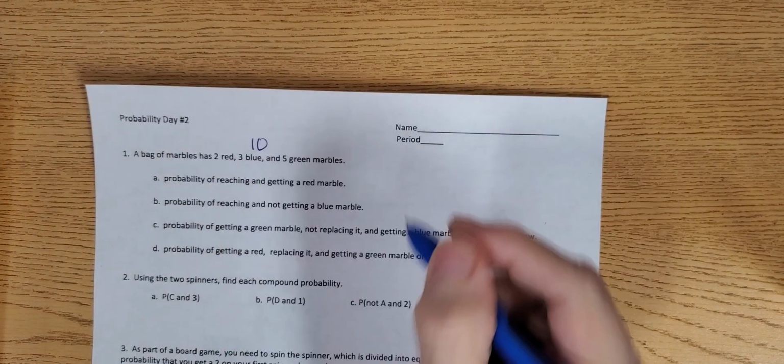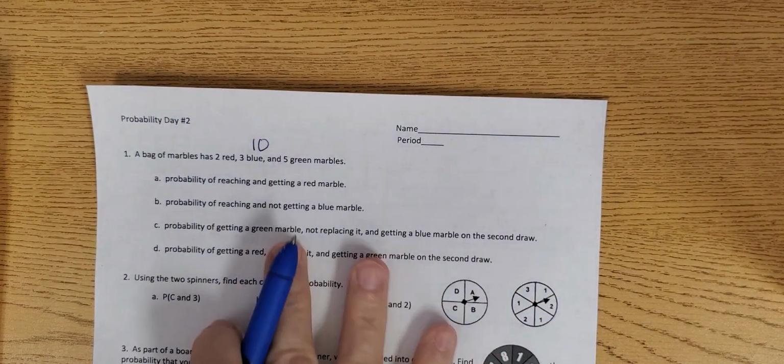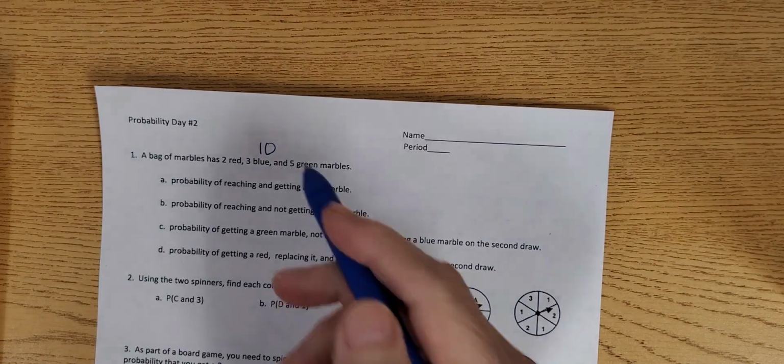All right, there's 10 green marbles. Now, at the end of class, we're going to have a quiz. Okay, so we'll do this first, and I'll be helping, and then you'll do the rest yourself on the quiz.